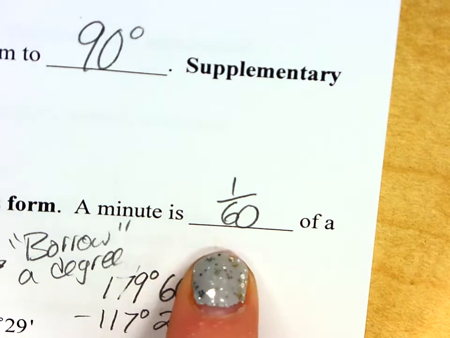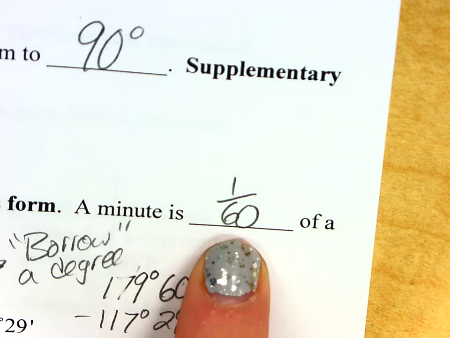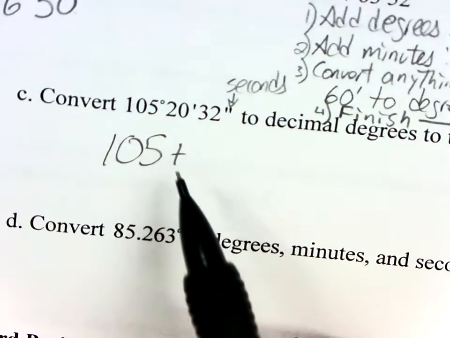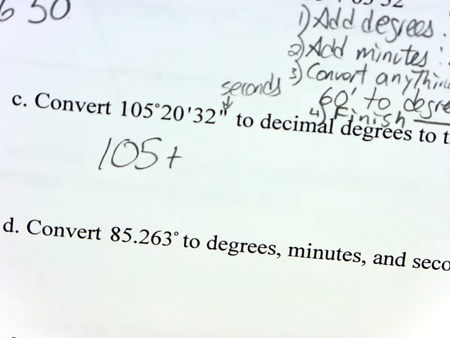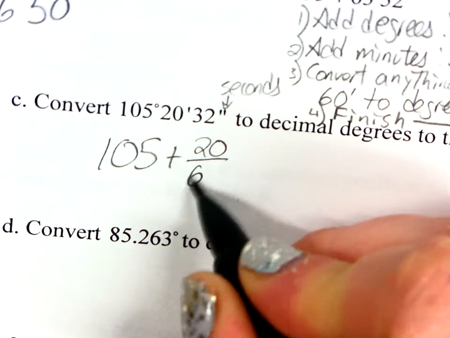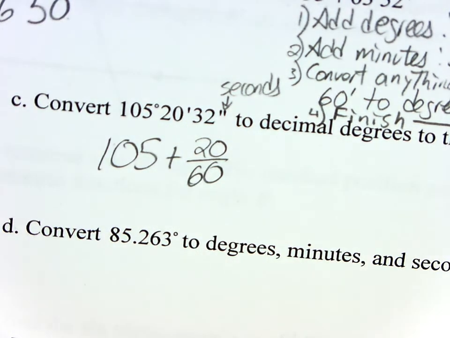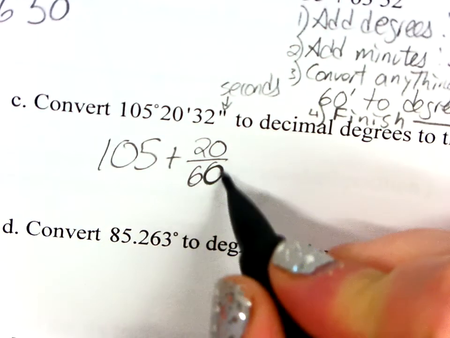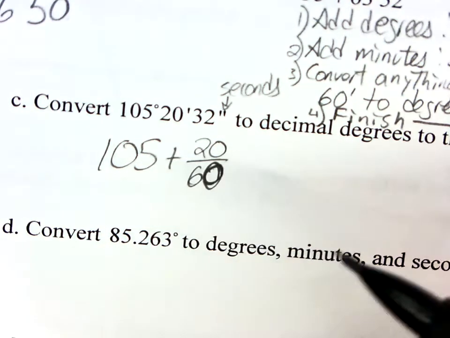We said that right there. A minute is 1/60th of a degree. So if I have 20 minutes, isn't that 20/60ths of a degree? Right? You with me? So I'm going to take 20 divided by 60. So that's how I handled the minutes.